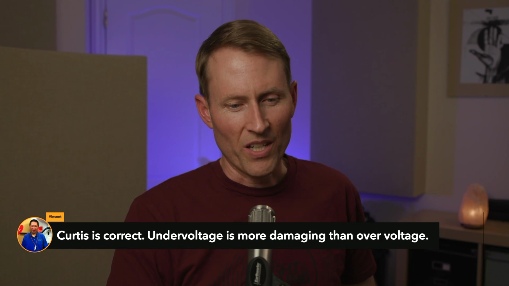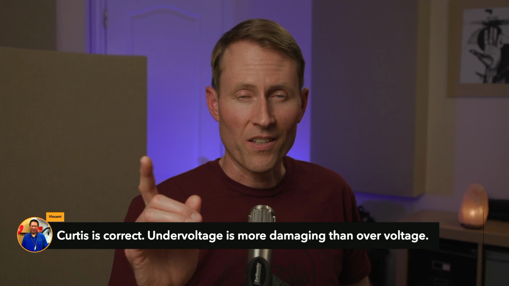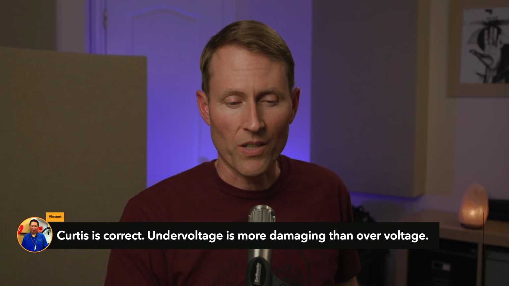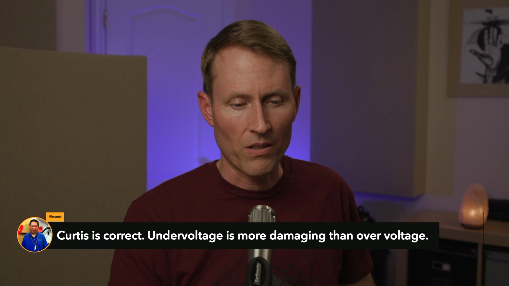Undervoltage is more damaging than overvoltage, which is an interesting concept. Intuitively, I think most of us would assume it's the opposite, but actually undervolting is quite damaging to components.